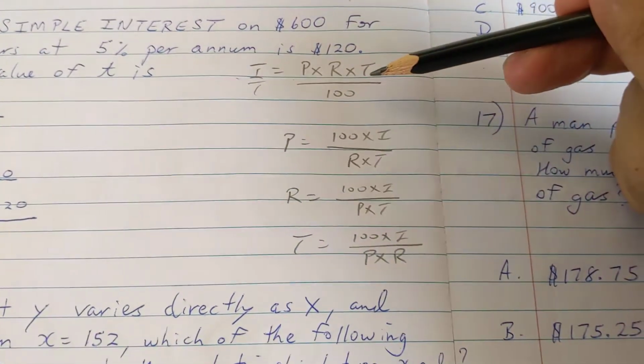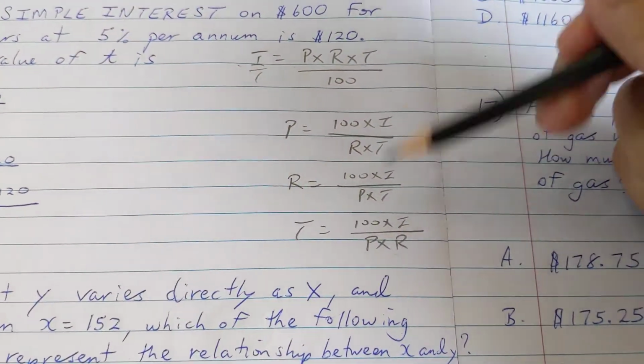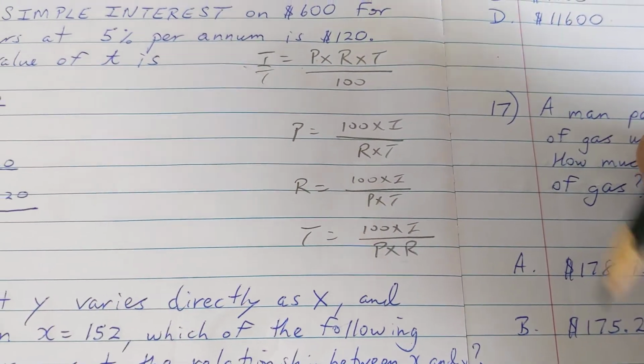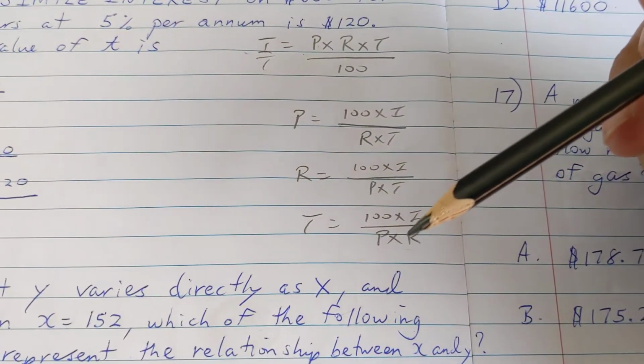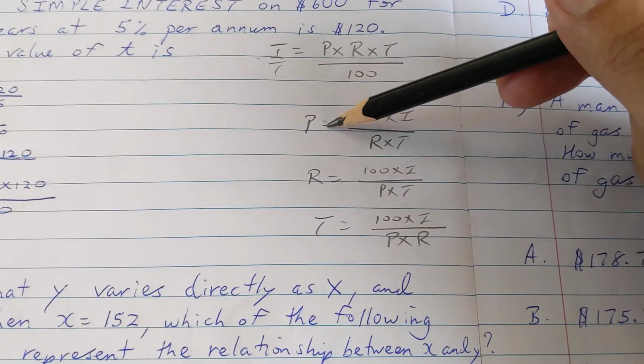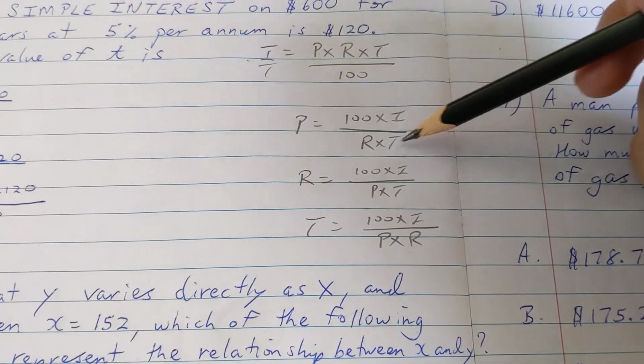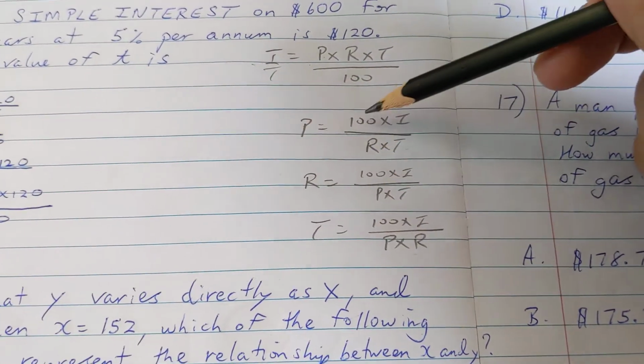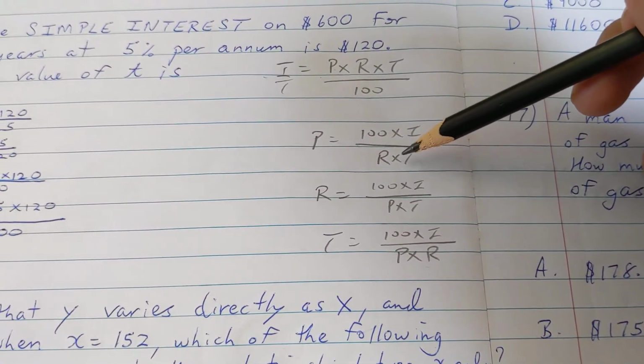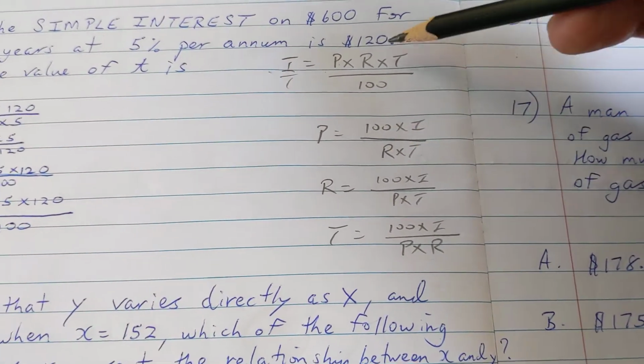But again, this is the real one that you need to know. And if you can change the subject, you'll get one of those. If not, if you can remember these, that'll be fine. You realize you still have all four letters. It's just for the latter three, principal, rate, and time, it will be 100 times I, whatever you're finding, and you're missing two letters from this same formula.